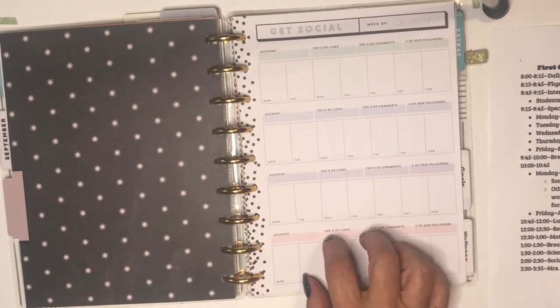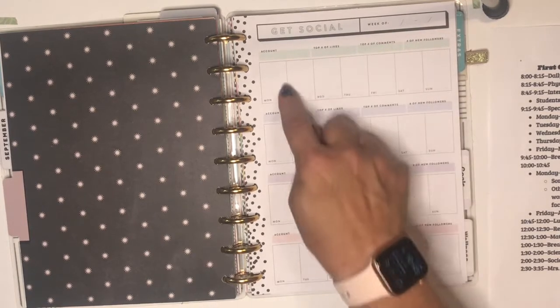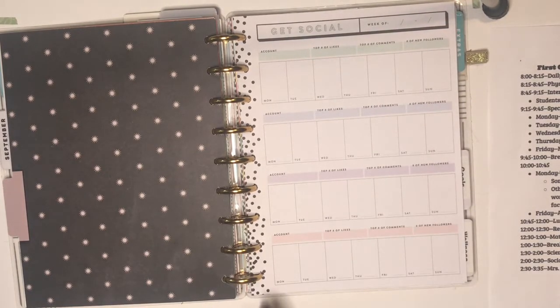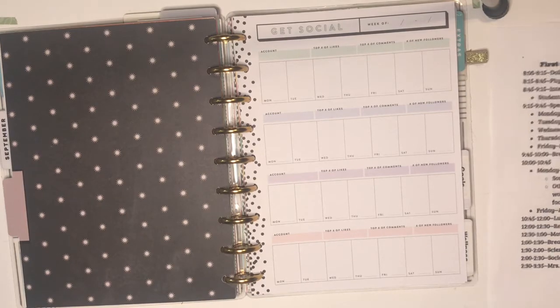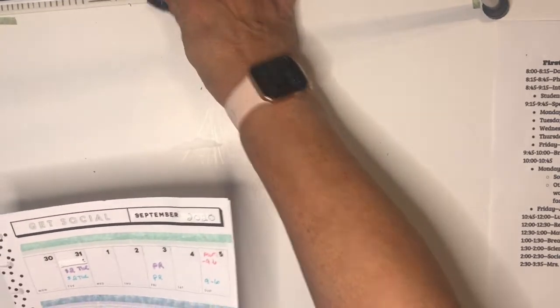The Get Social filler paper was set up to be a weekly paper where you could list all of your different social media accounts and plan out your week. I use it a little bit differently. I use it as a monthly guide. So let me show you what I've actually been working on to get September set up.